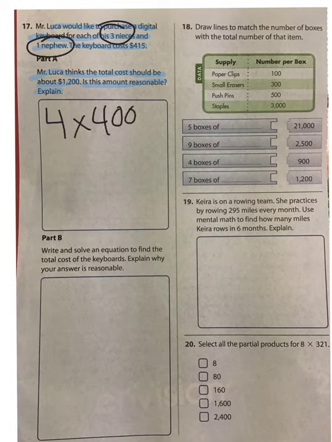So the actual cost is going to be closer to $1,600, not $1,200. And what he did that was wrong was he just included his 3 nieces and forgot about the 1 nephew. So no, his answer would not be reasonable.